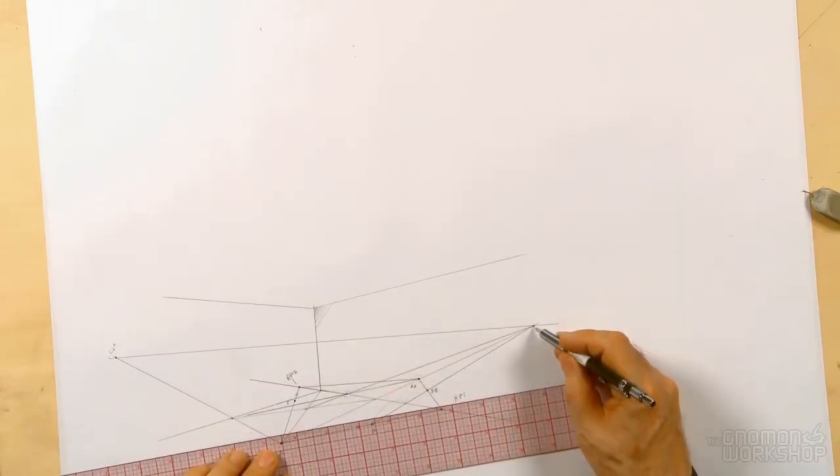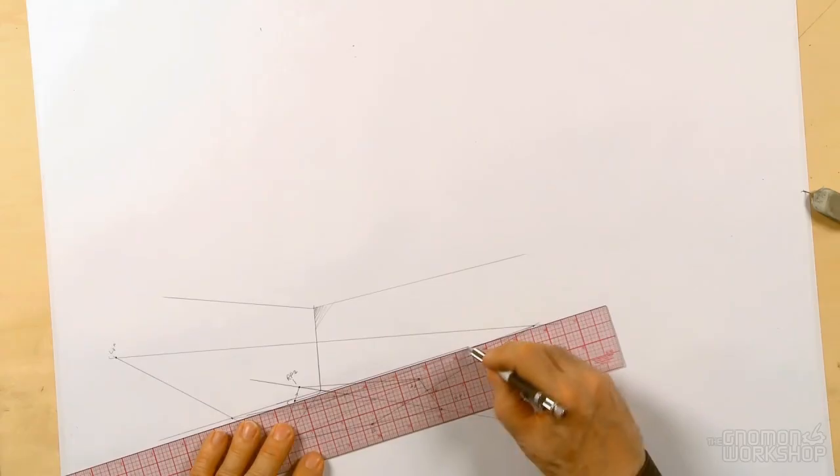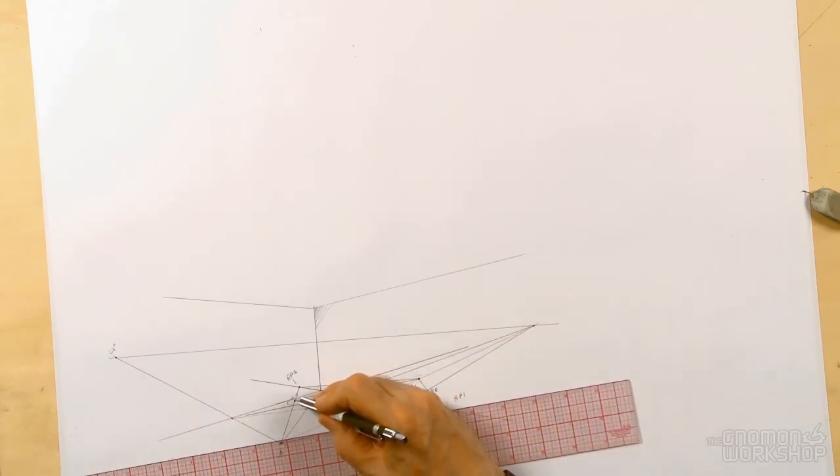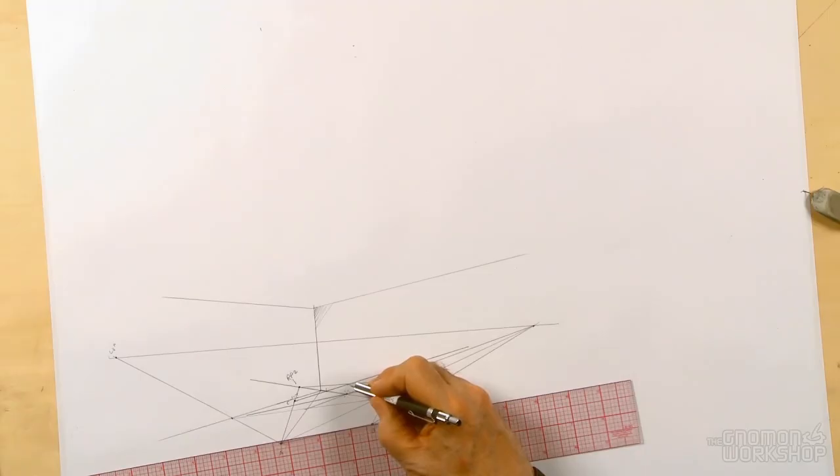Oops, left out one thing. I need the line from C. Let's put it in now. I should have drawn this first, but that's okay. So now we've got C repeated by coming through this point to right here.